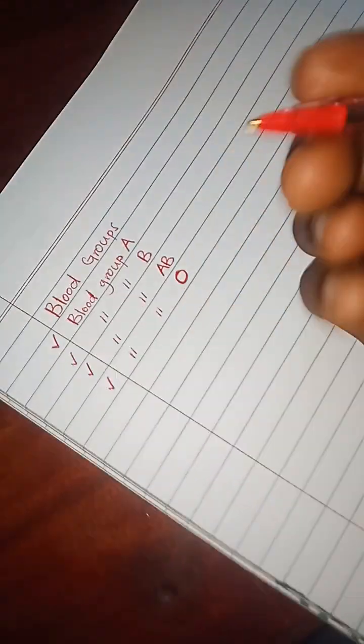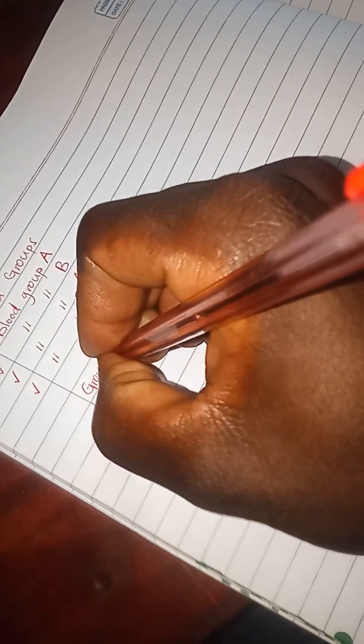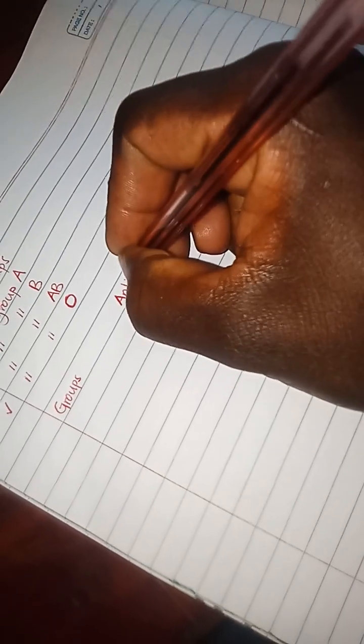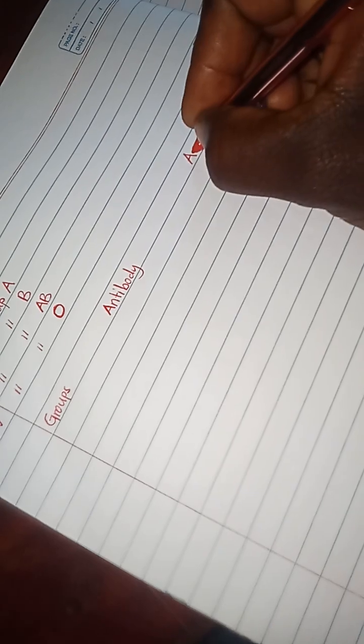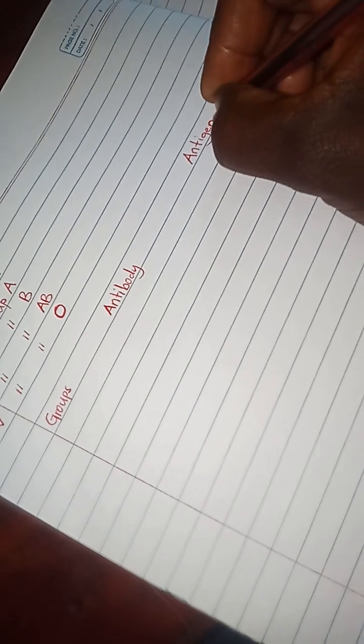I'll make it look like a table form. So up here I'll put groups, those are blood groups. Here I'll put antibody, then antigen. Okay, so you're seeing it well there. The columns will be the blood groups, antibody and antigen.